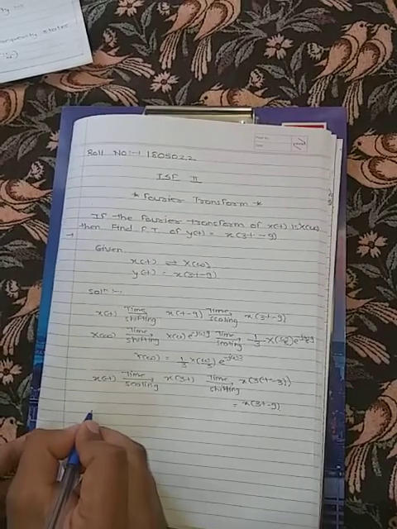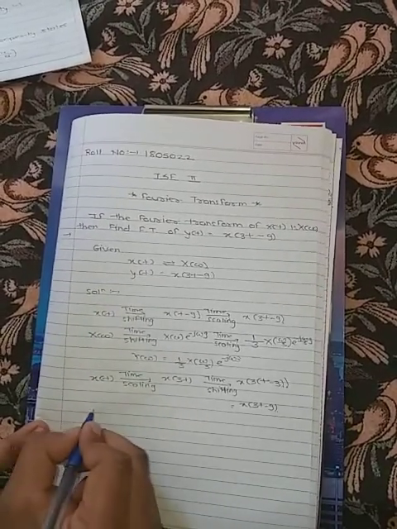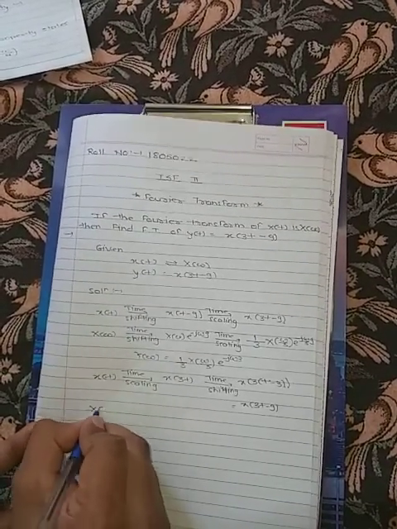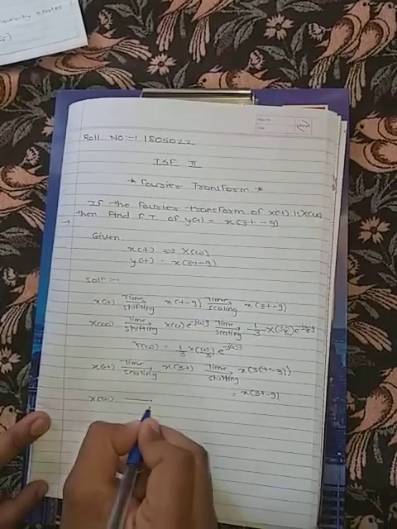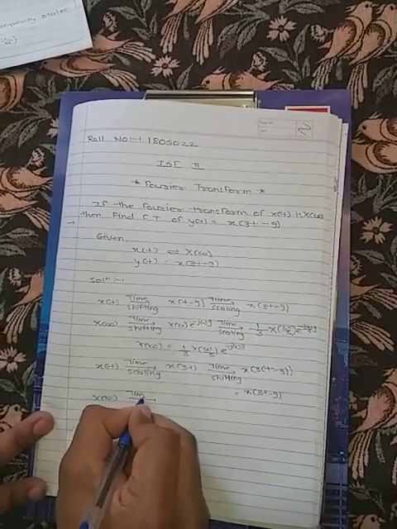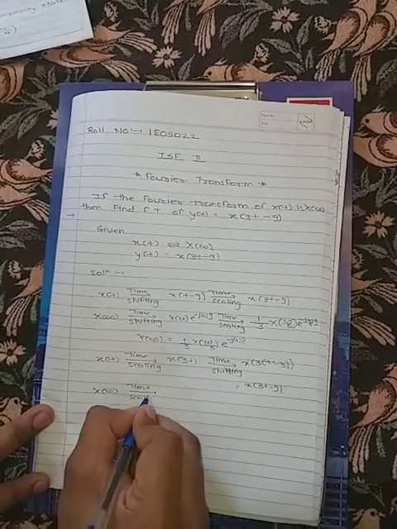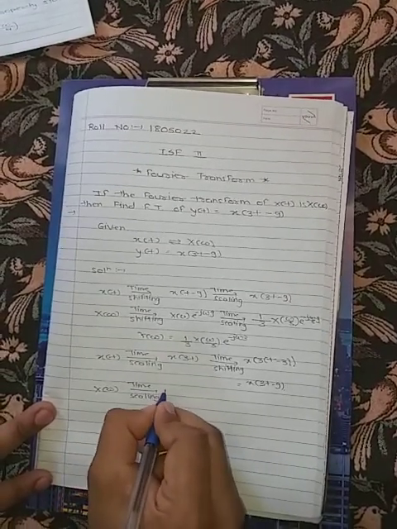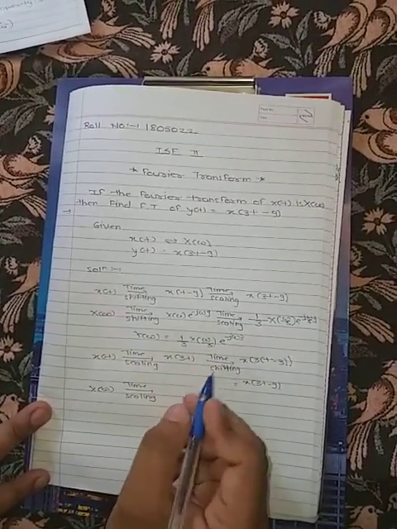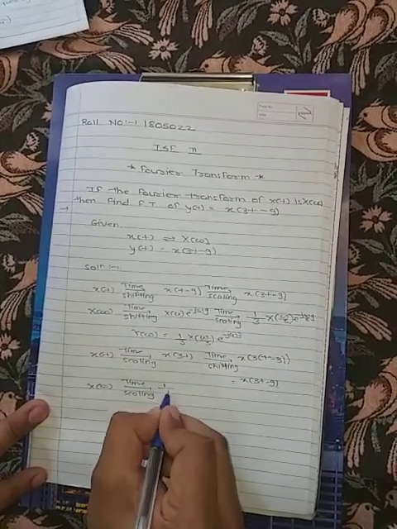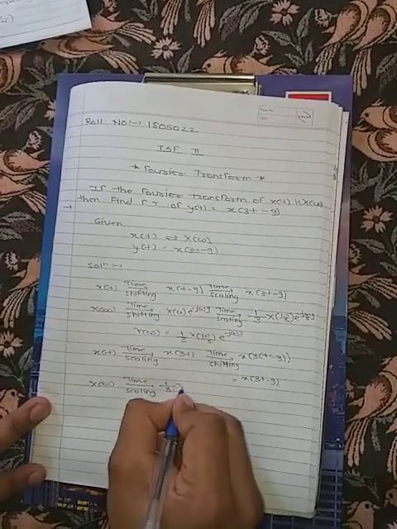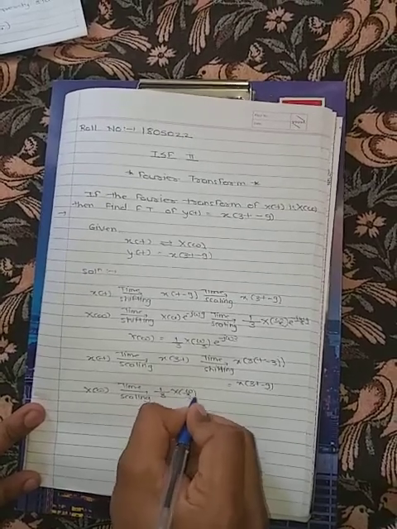Now we are going to apply the same steps to the X of omega, which is the Fourier transform, and first time scaling property shows that, as we know, after time scaling 1 upon 3 and X of omega upon 3.